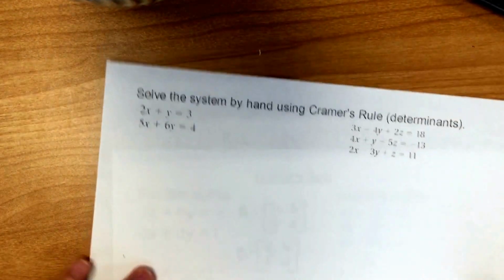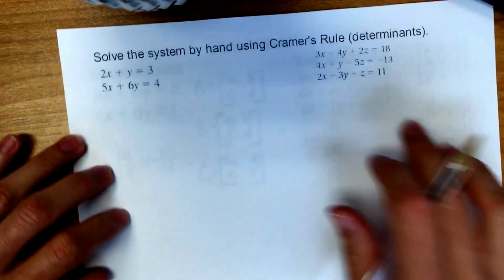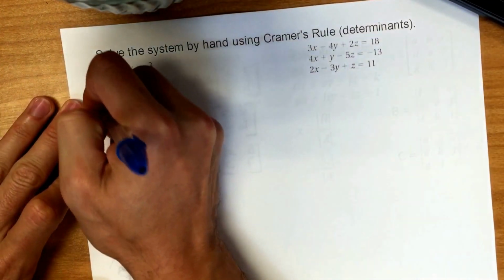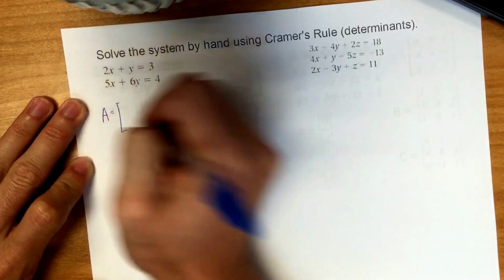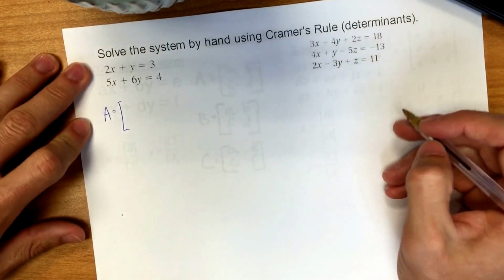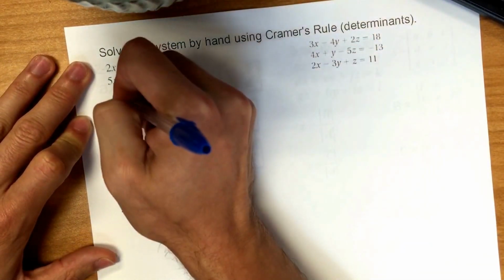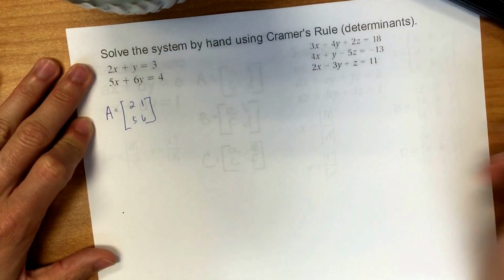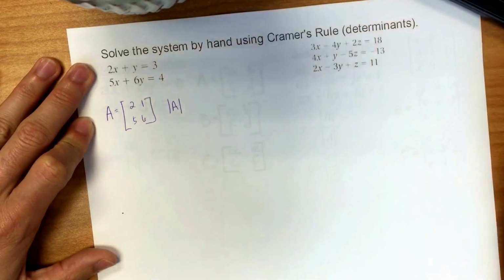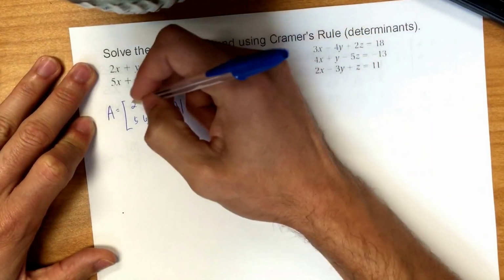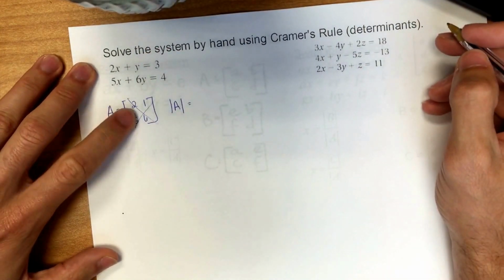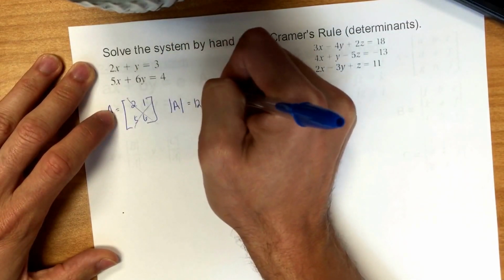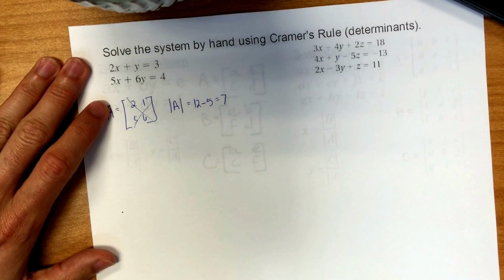Now when I do the 2-variable, again, the first thing that we're going to do is write down 3 different matrices. The first matrix I'm going to call matrix A. That's going to be just your coefficients. So if I use my coefficients, they are 2, 1, 5, and 6. And to find the determinant of A, we're going to multiply the diagonals. So if I multiply and multiply, 2 and 6 gives me 12, 1 and 5 gives me 5, and if I subtract them, I get 7.